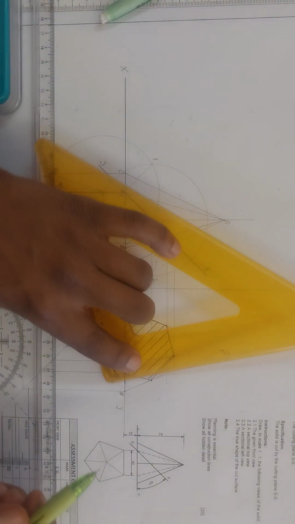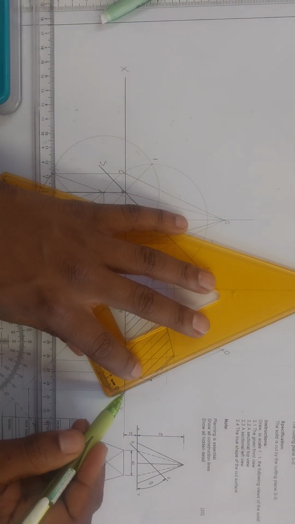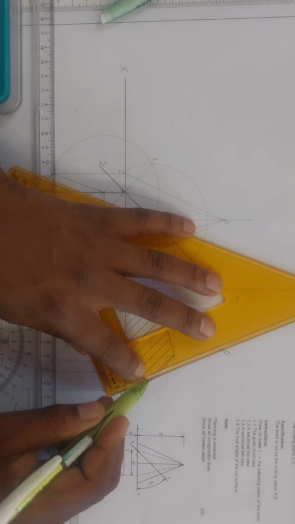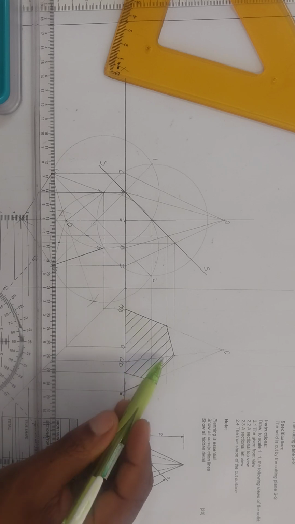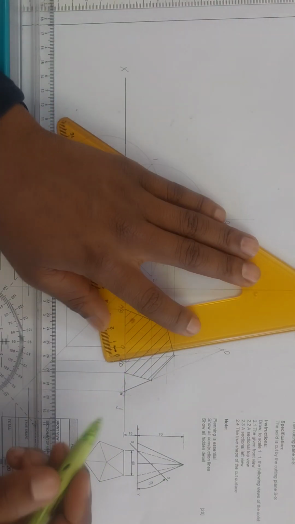It's this part here. So you make it nice and dark, this one. Even this line at the back here is going to be there. So we can just leave it here in hidden detail.